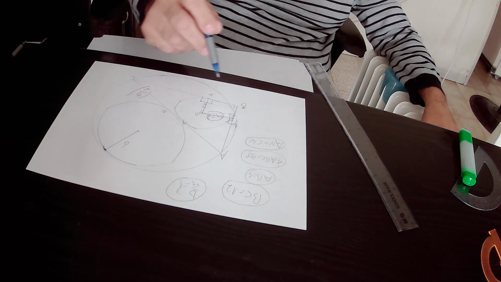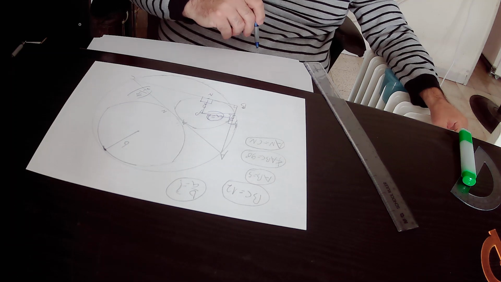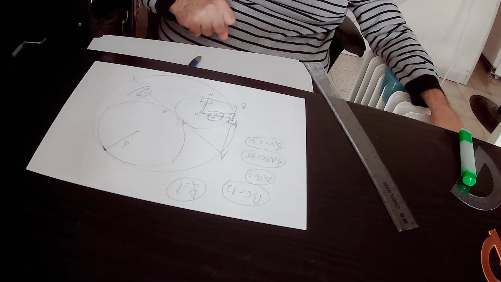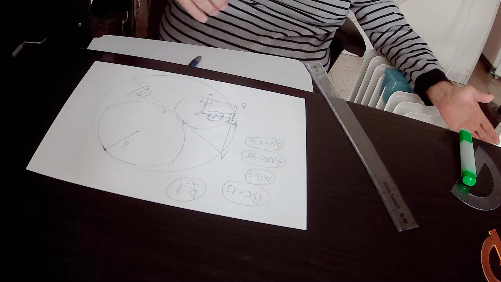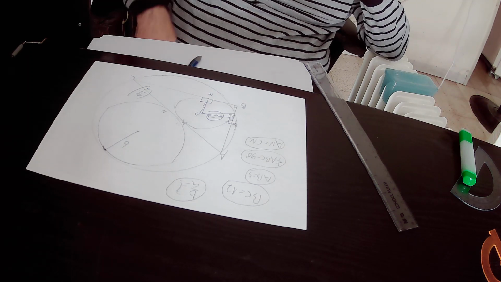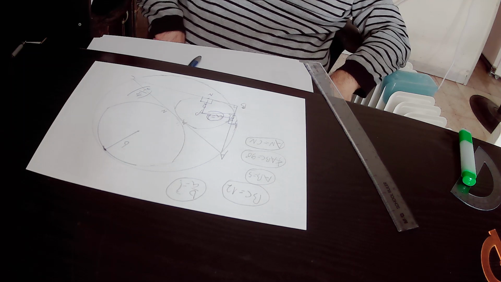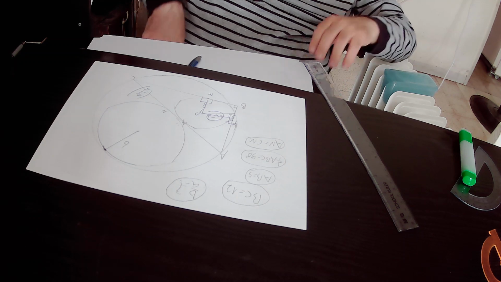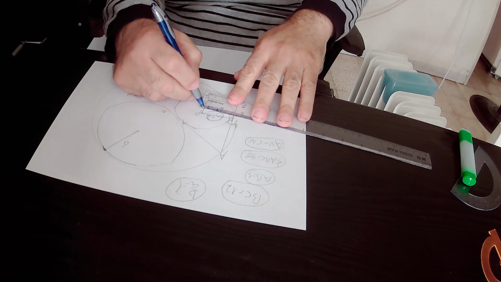So in quadrilateral TPBN, we have 1, 2, 3 right angles. The sum of 3 right angles is 90 times 3, 270 degrees, plus the fourth angle. In total, the sum of those 4 angles must be equal to 360 degrees, according to the rule that the sum of the angles in any quadrilateral is equal to 360 degrees. Therefore, the missing angle here must be equal to 90 degrees.